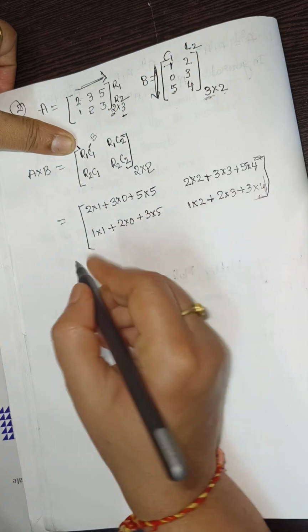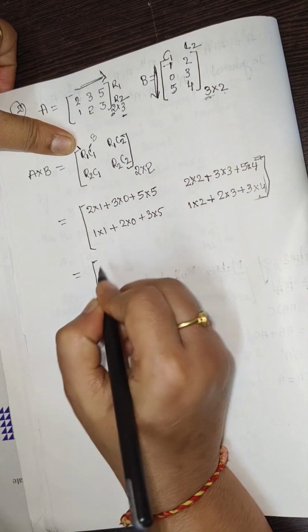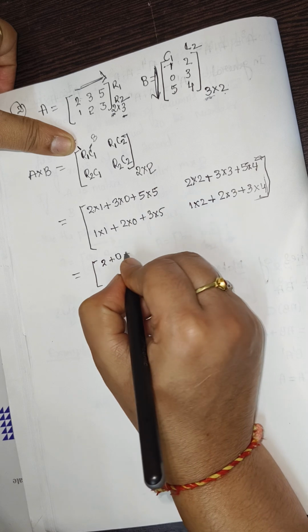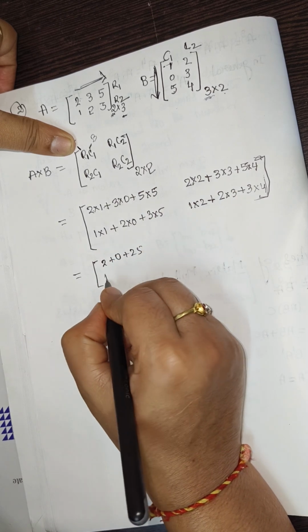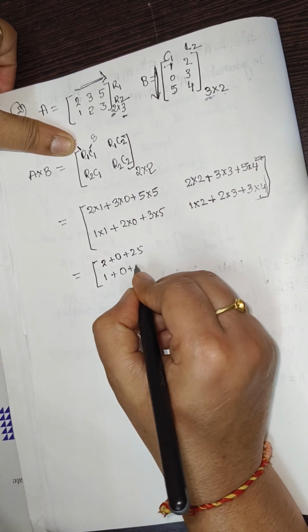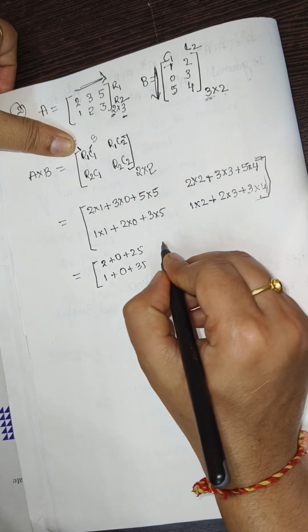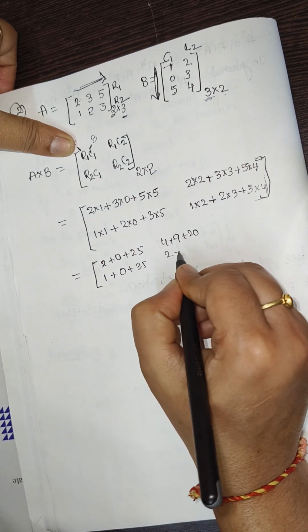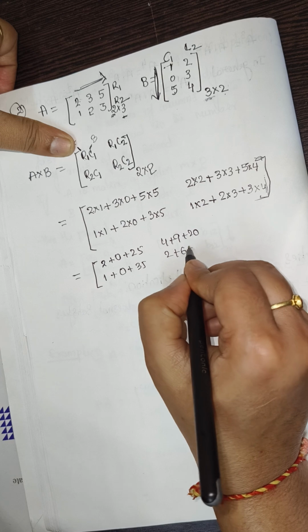Okay. We will calculate this one. 2 into 1 is 2. 0 plus 25, 10 plus 35, 49 plus 20, 2 plus 6 plus 12.